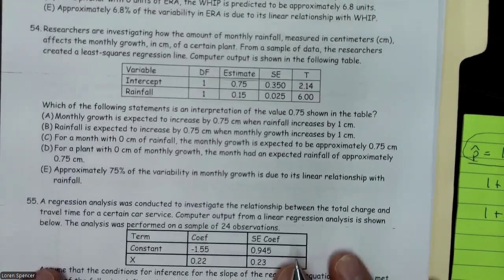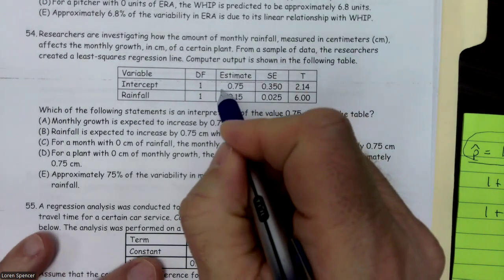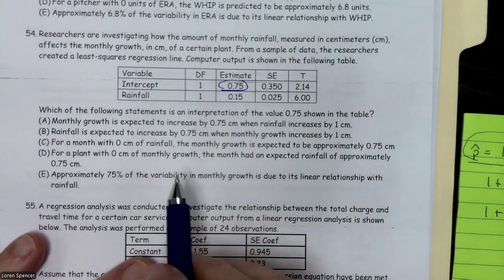Researchers are investigating the amount of monthly rainfall measured in centimeters, and how it affects the monthly growth of a certain plant. From a sample of data, the researchers created a least squares regression line. Computer output is shown in the following table. Which of the following statements is an interpretation of 0.75? All right, so 0.75. That's my y-intercept.